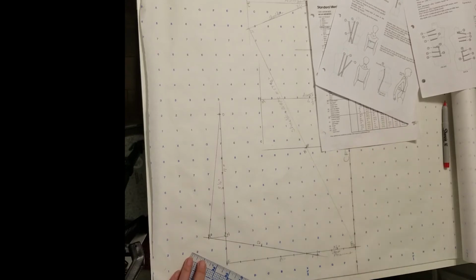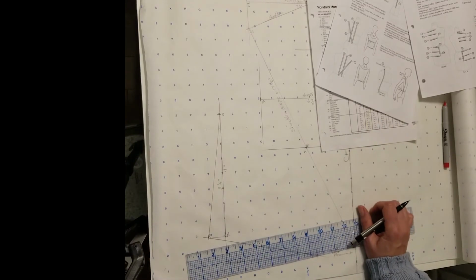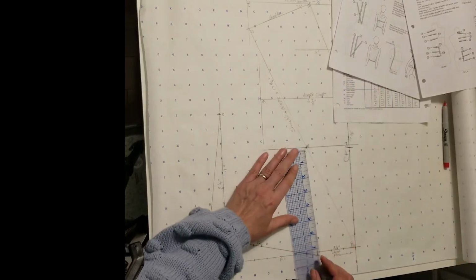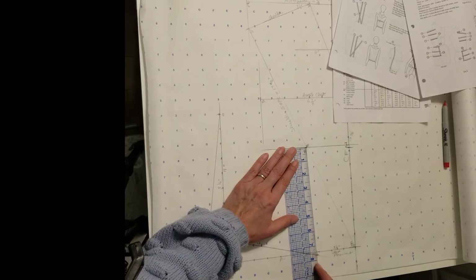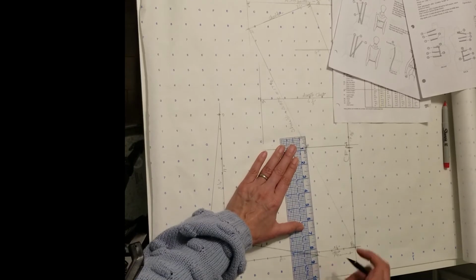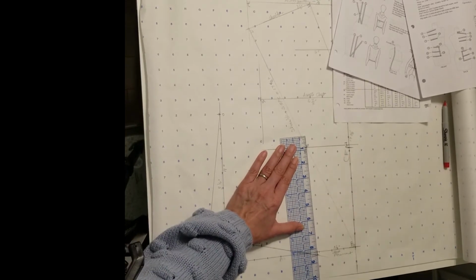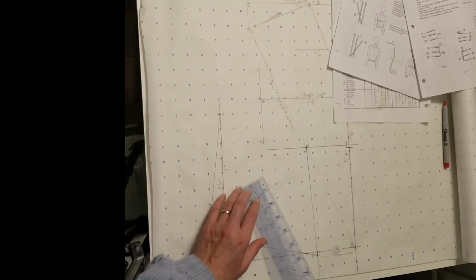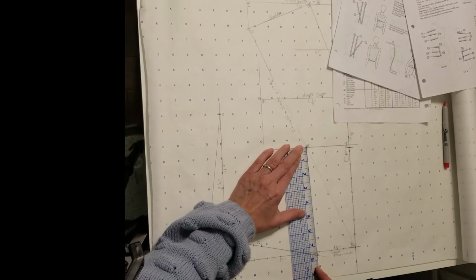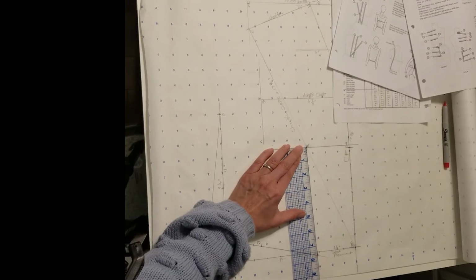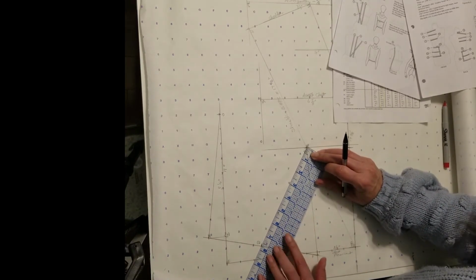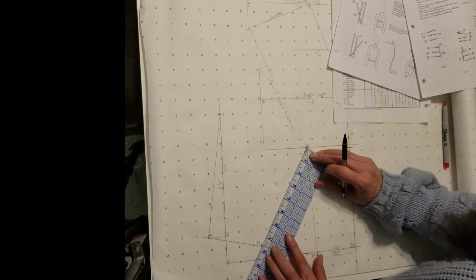Okay, now what I need to do is draw the dart, so I'm going to connect H to F, and I'll measure from H to F, and that is 7 5/8. So I'll go to the other side and I'll go towards Q, and I will mark 7 5/8.